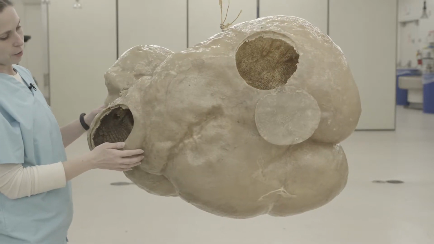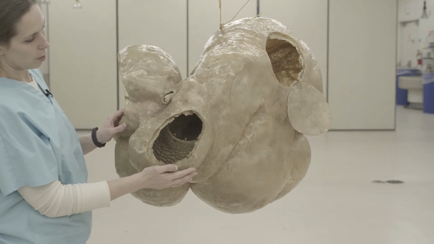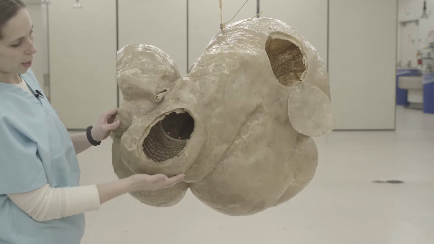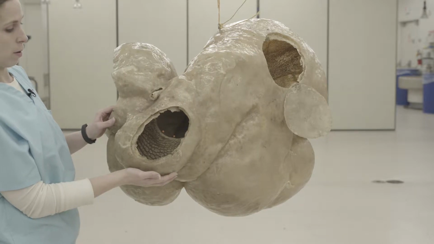So now we'll move on into the reticulum. So I'm going to just turn it here so you can see into the reticulum here. So that's the more cranial part. So reticulum, and we're going to go ahead and look inside there and take a closer look at the reticulum. Okay, and the next section.